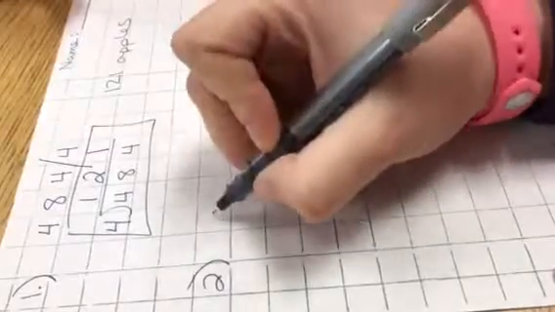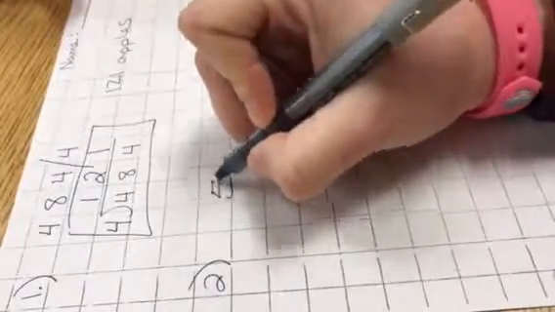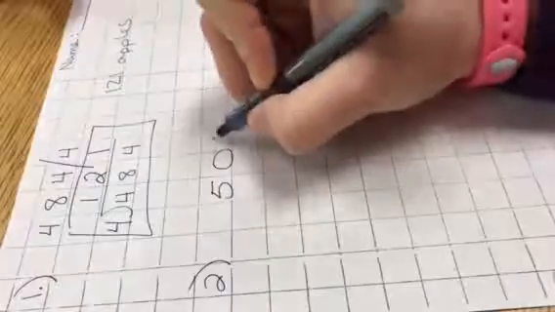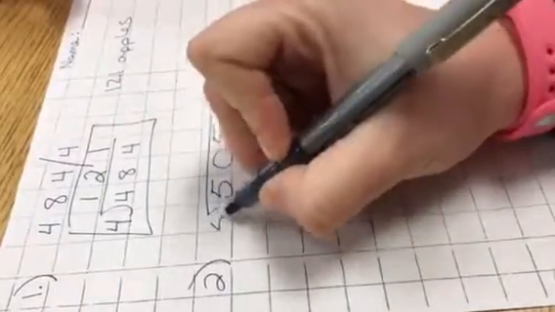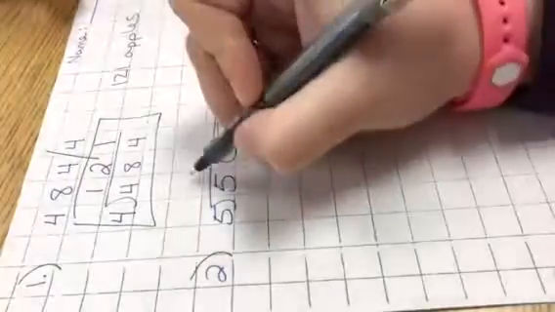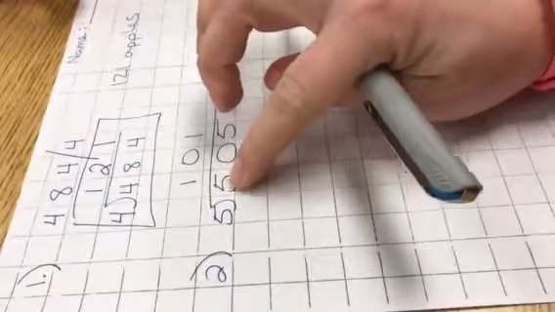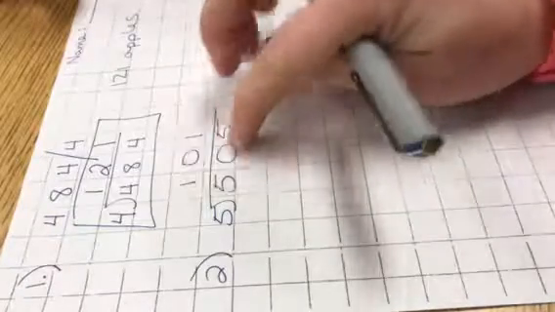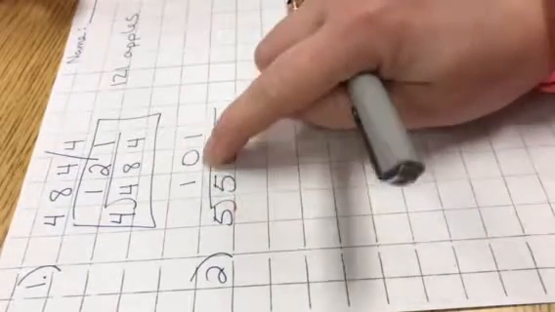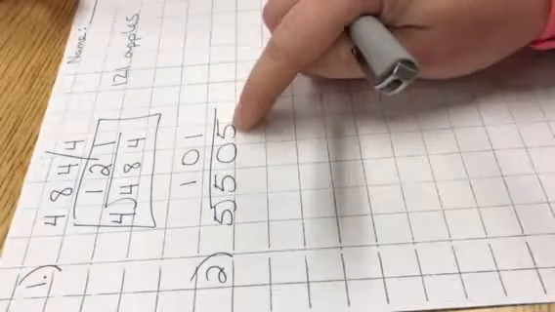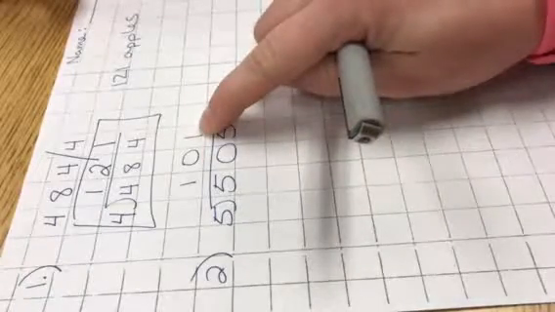Okay, now I want you to do a friendly number. Pause the video and see if you got it right. So pause the video, try on your own. Did you get this answer? 101. 500 divided by 5 is 100. 0 tens divided by 5, well, that's 0 every time. And 5 ones divided by 5 is just 1, so 101.